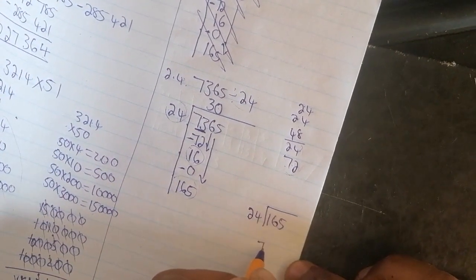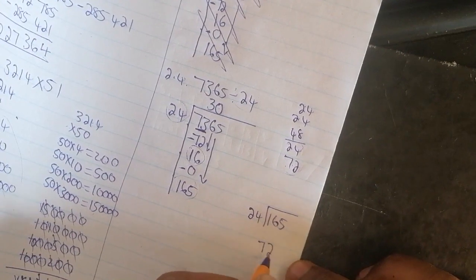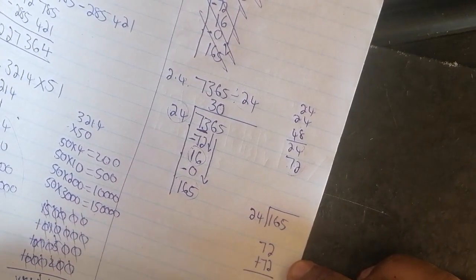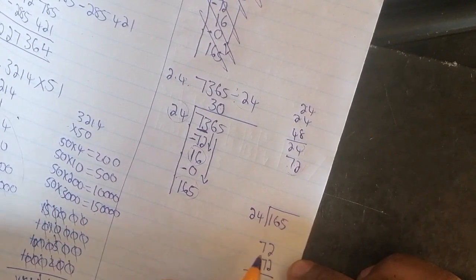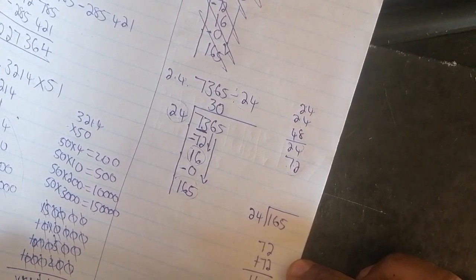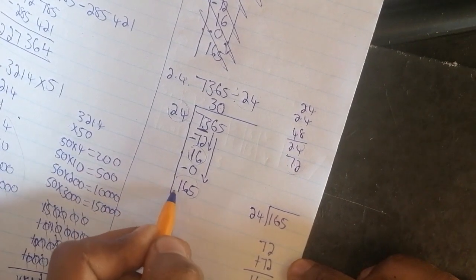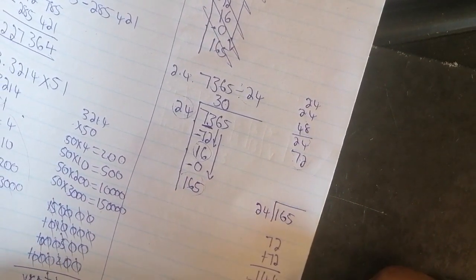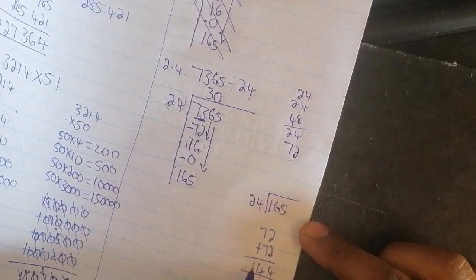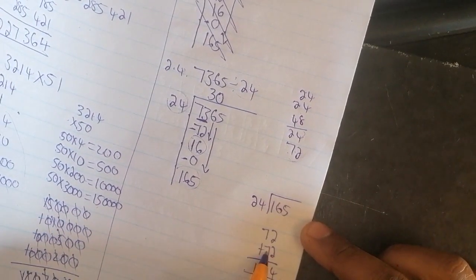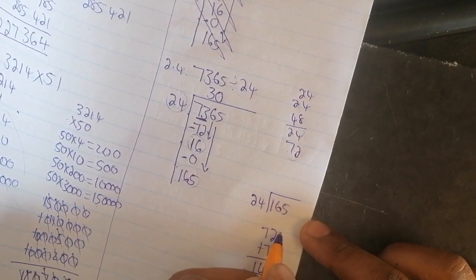Okay, I know that 72, let me check 72 plus 72. This would give you 4, 7 plus 7, it's 40. You see, this is very close to 165. So meaning 72 plus 72, how many 24s are there?